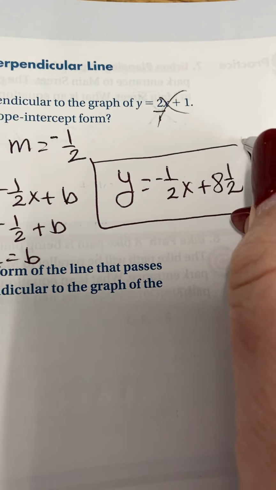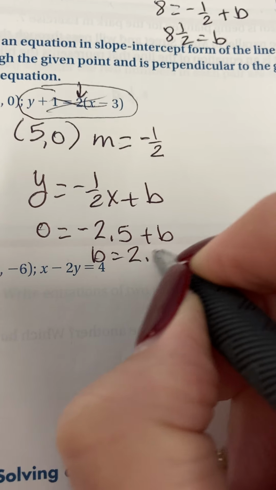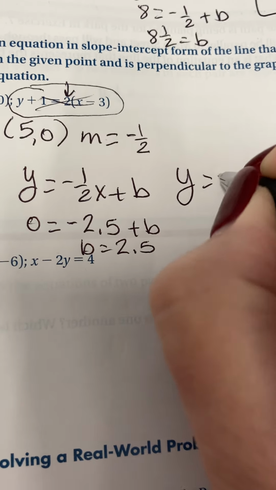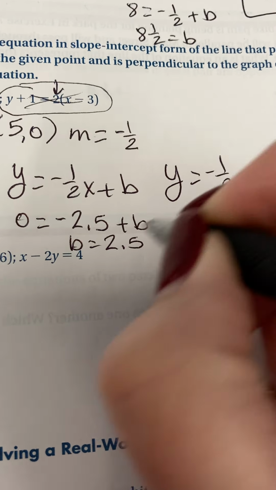Once I get that, I don't care about that equation anymore, all right? So I'm going to come over here, and I'm going to start it out again. y equals -1/2 x plus b. I'm going to put 0 in place of the y. I'm going to put 5 in here, which is -2.5. Add your 2.5, so you get b to equal 2.5. So we're going to say y is equal to -1/2 x. I'm going to put 2.5 in place of that b. Okay, and there's my equation. All right, again, pause the video if you need to try this.